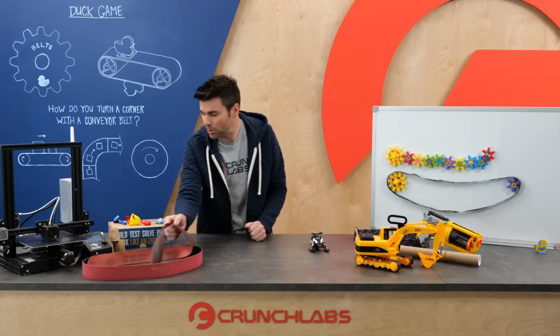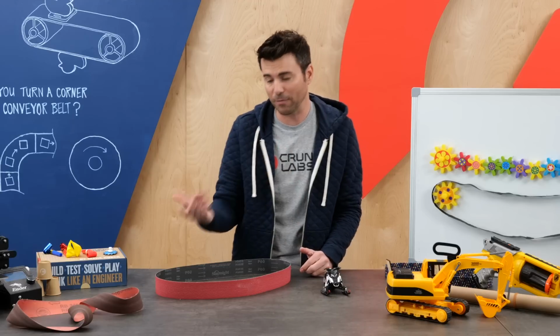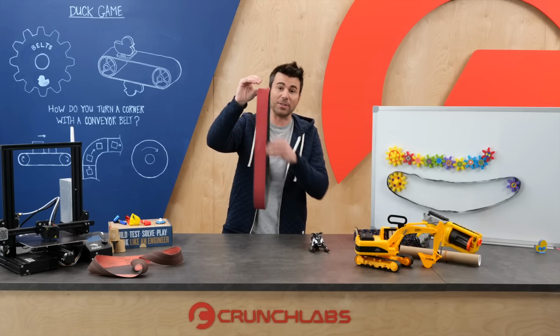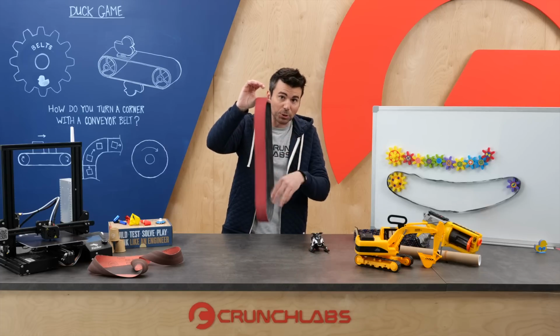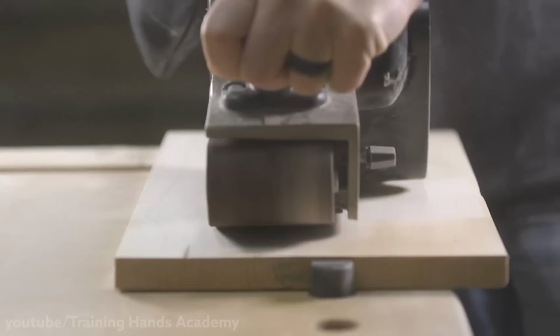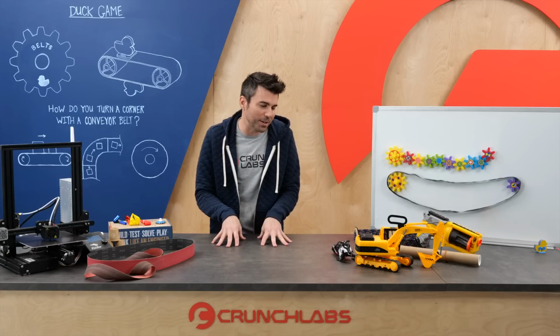One other one, which we used a lot when we're making prototypes on the Crunch Labs boxes, and I use a lot in my videos as well, is a belt sander. So this is a really convenient way where you have this sandpaper that basically goes in a loop over and over again. And so all you have to do is walk up with your piece and that belt will very quickly sand it away. So that's kind of what I wanted to cover for belts.